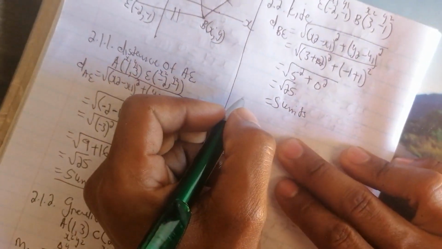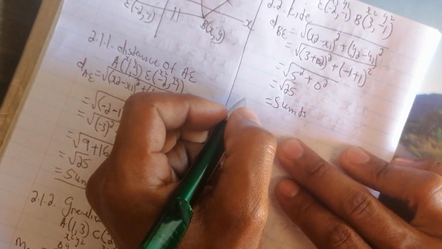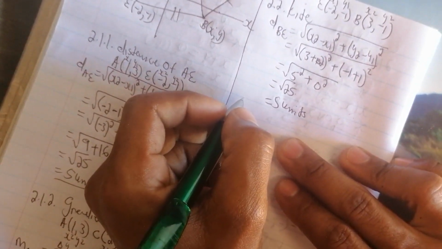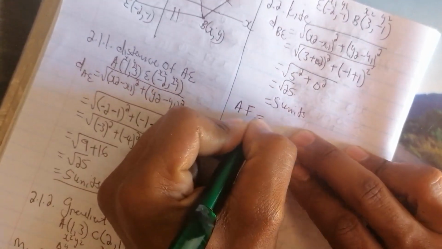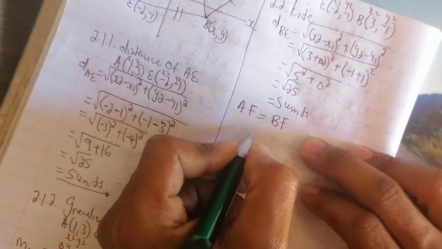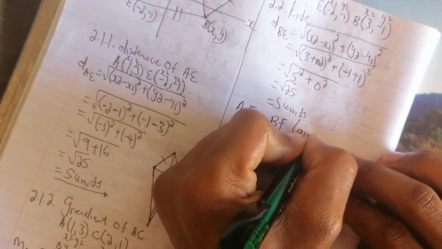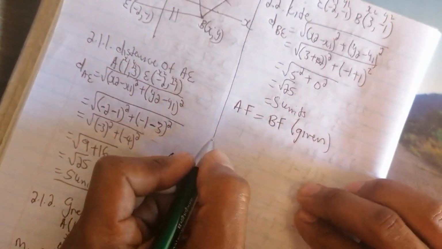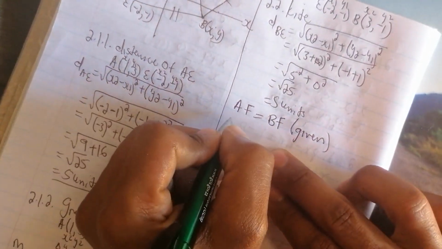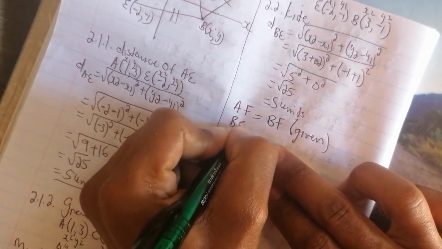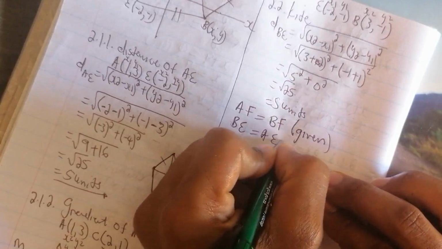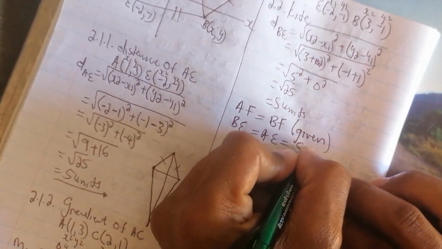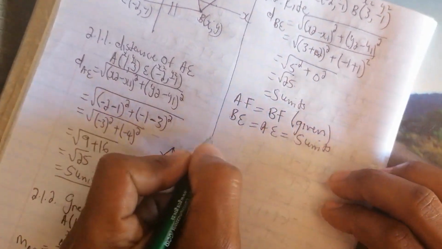So we will say AF is equal to BF. The reason we can say this is given, we are justifying, and we can also say that BE is equal to AE, which is equal to 5 units.